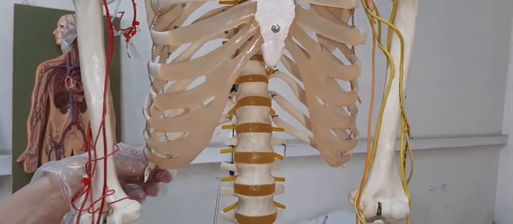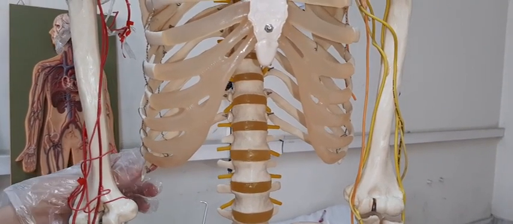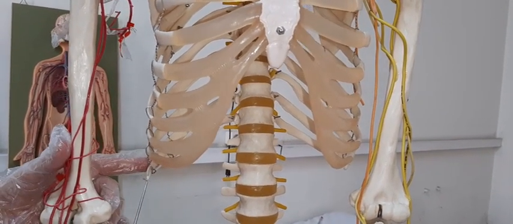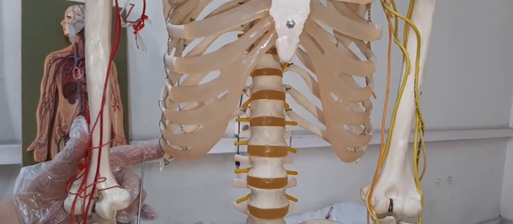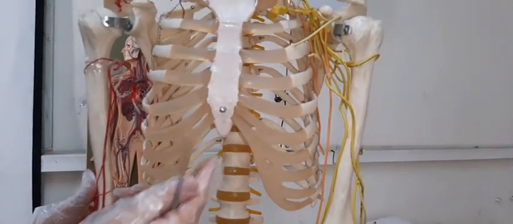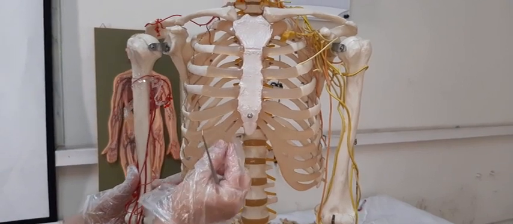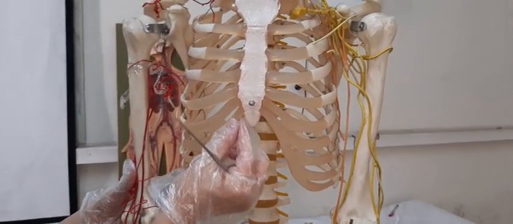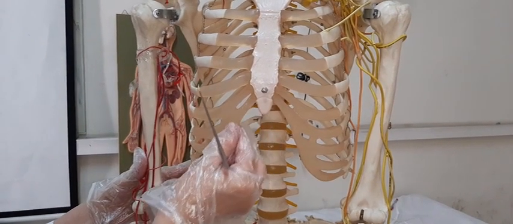And the 11th and 12th ribs we call floating ribs or free ribs, because at the anterior end of the rib, where you can find the costal cartilage, they do not articulate with the sternum. This part of the cartilage that joins to each other is called the costal margin. It is a landmark in surface anatomy in the clinic.